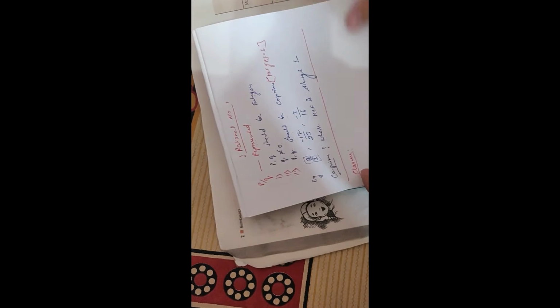Now we are moving toward the properties of rational numbers. To begin with, the first property is closure. Now what is the closure property?